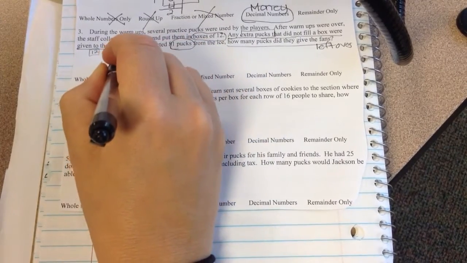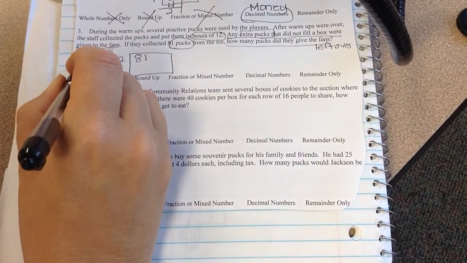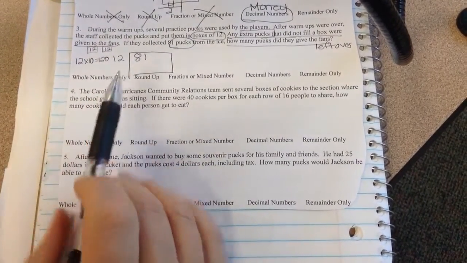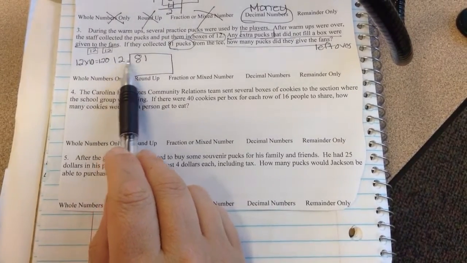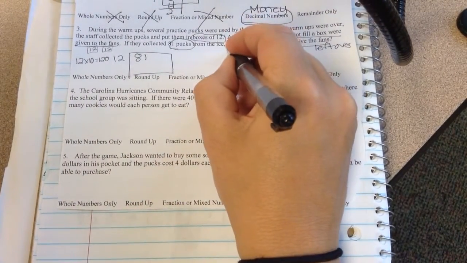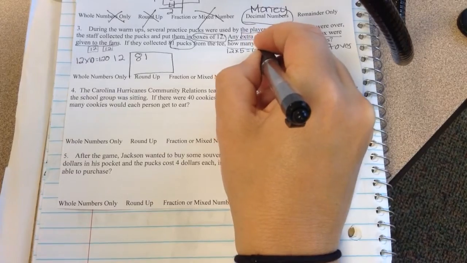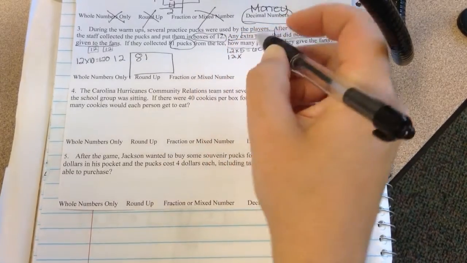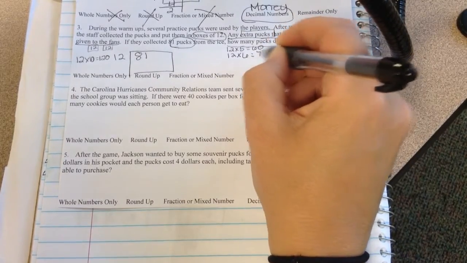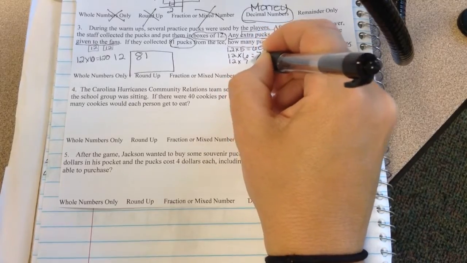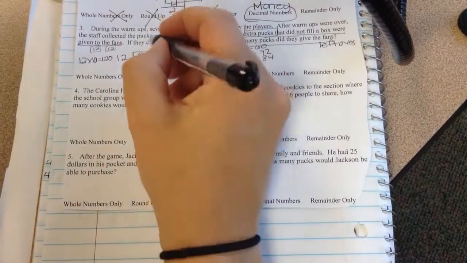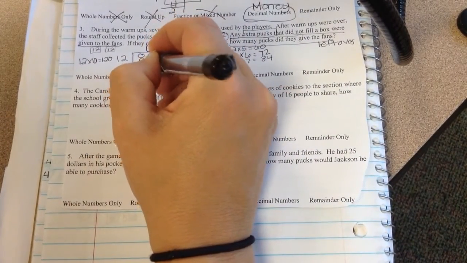I'm going to split up into groups of 12. I already know 12 times 10 is 12 with 0 at the end, 120. So that's too big. So anybody who knows their times tables, how many 12s fit into 81? I know 12 times 5 is 60. What's 12 times 6? 72. 12 times 7 is 84. That's too big. So I'm going to have to do 12 times 6, which is 72.